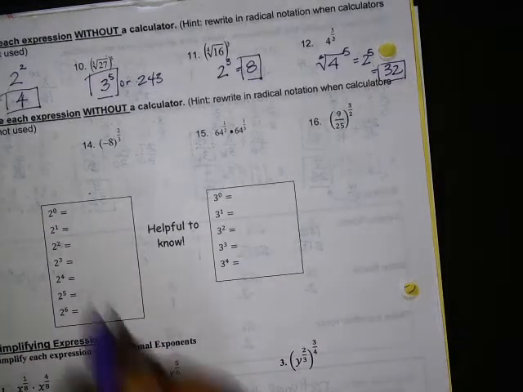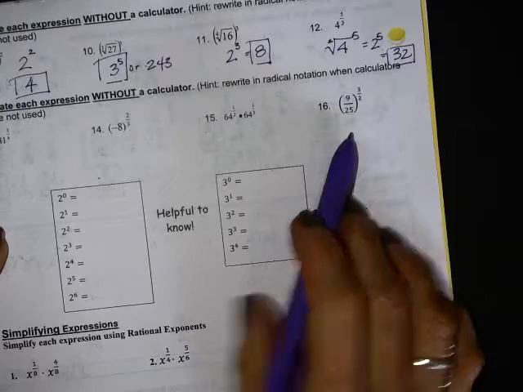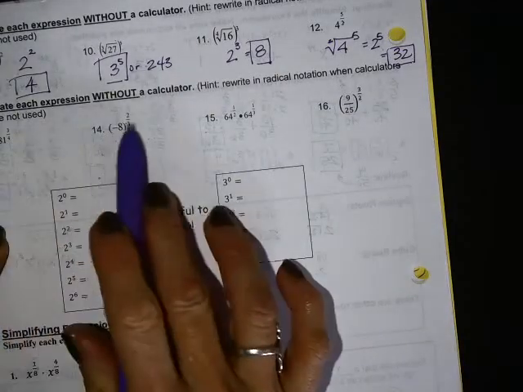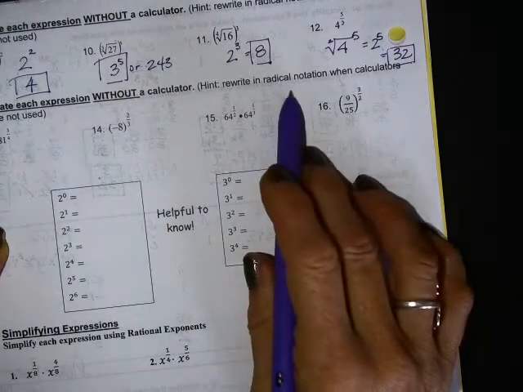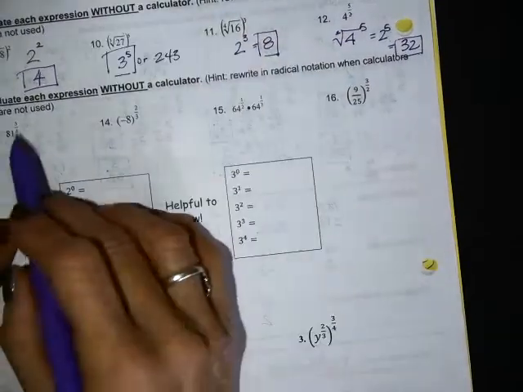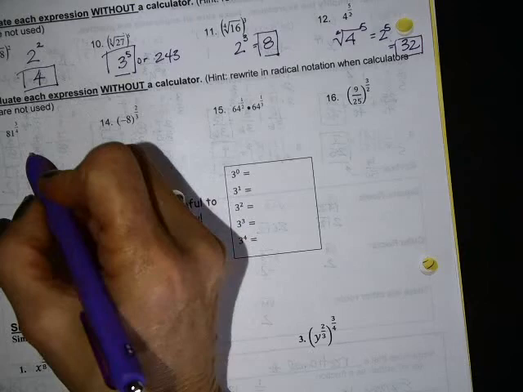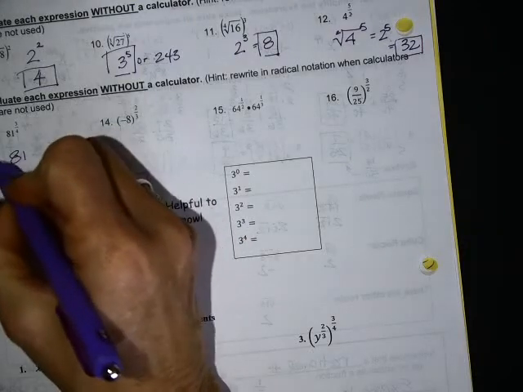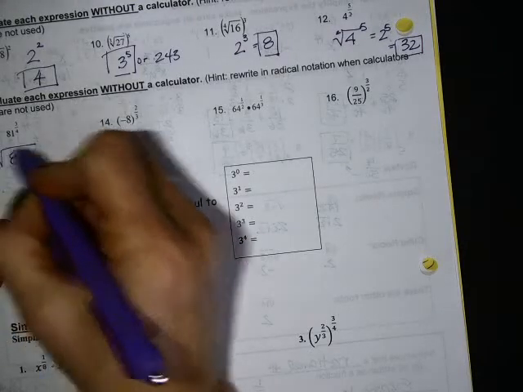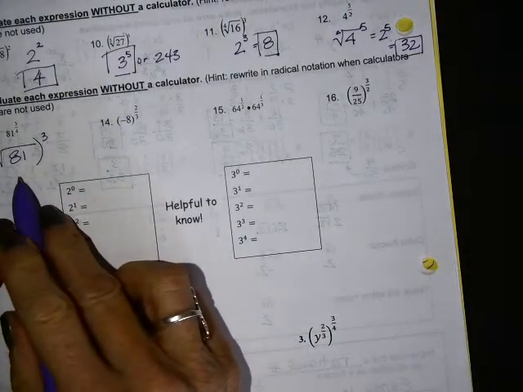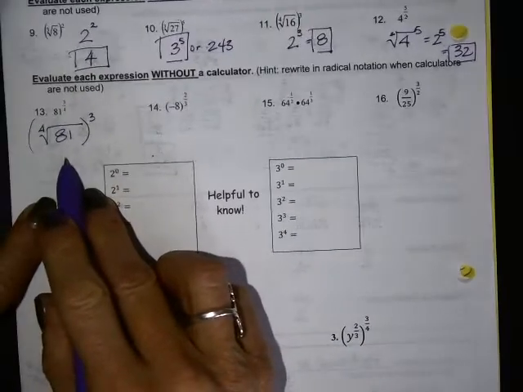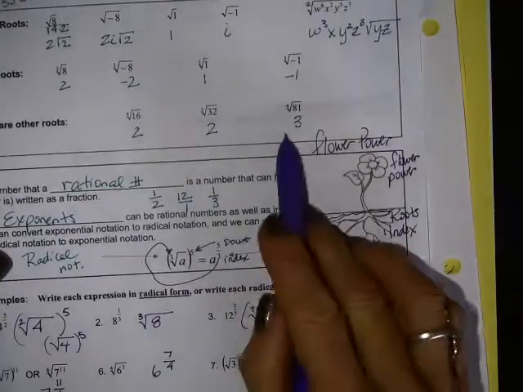All right, so now we got a few more, and these are already all in exponential notation. So again, rewrite it in radical notation. So rewrite this one. So I think we did this one on the other side. Oops, get my paper where you can see. The 4th root of 81. Didn't we do that one? Right there it is. The 4th root of 81, it's 3.